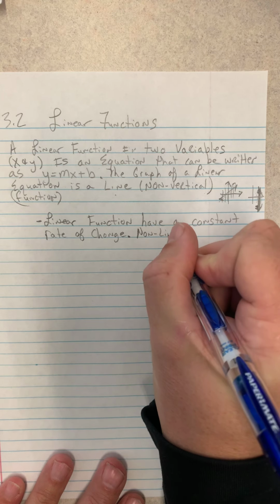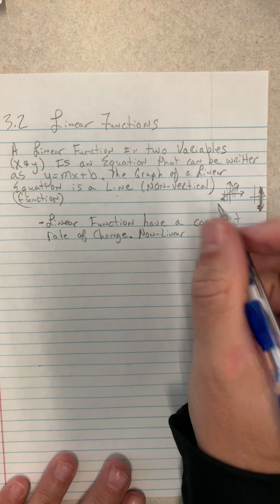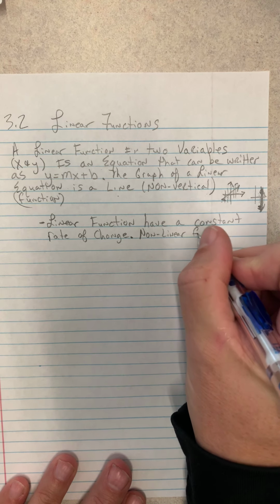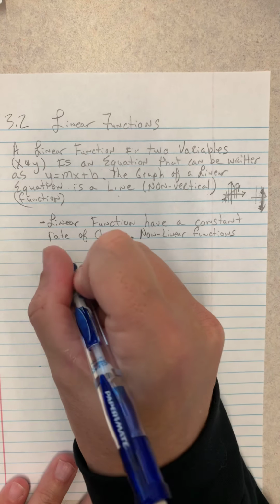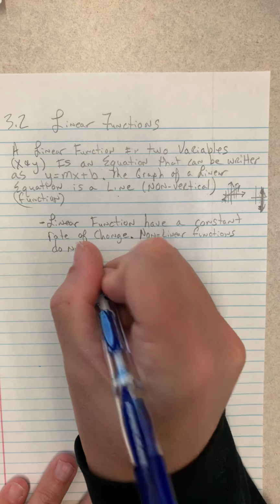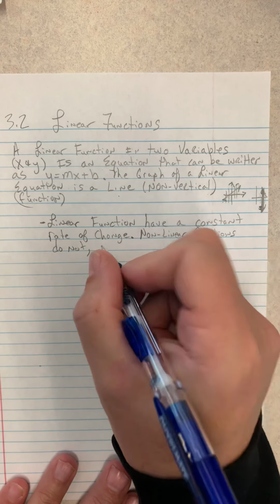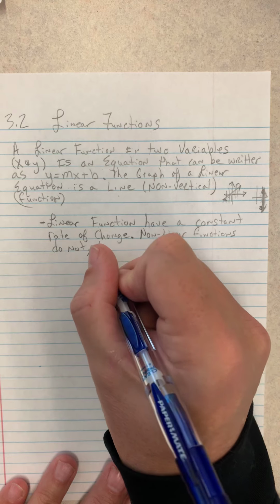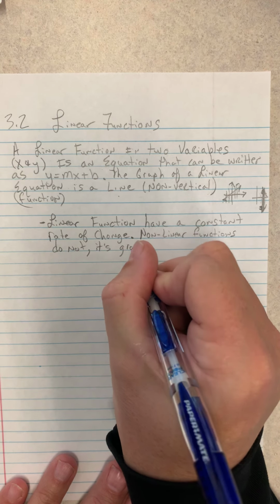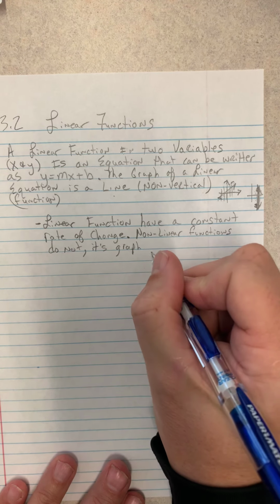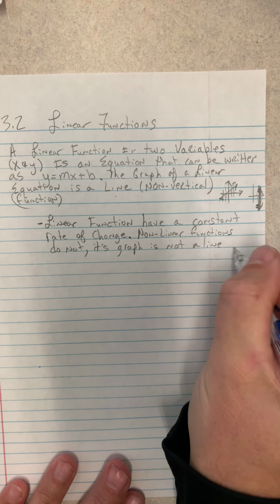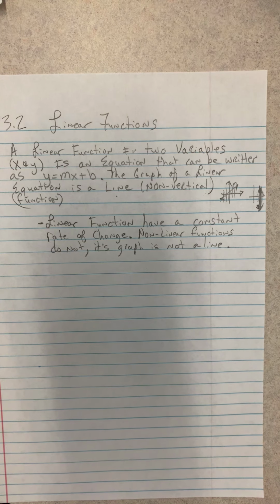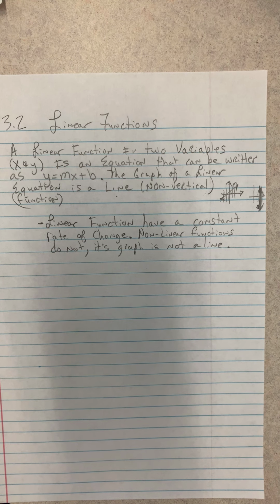Nonlinear functions do not. They do not have a constant rate of change. And when you graph that, its graph is not a line. It's as easy as that. When I look at it in a graph, it ain't making a line.